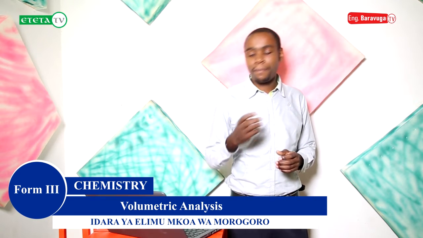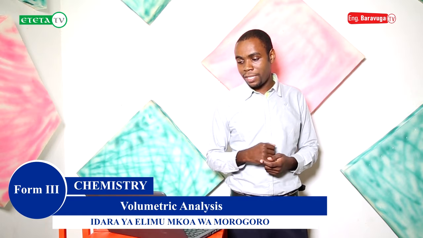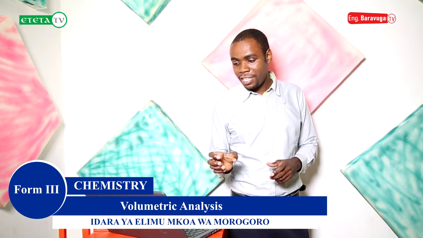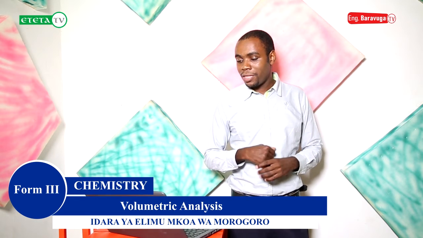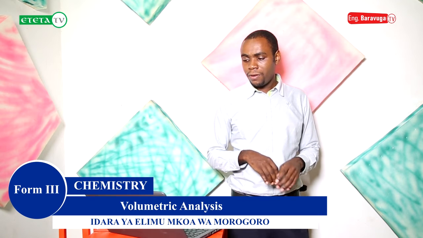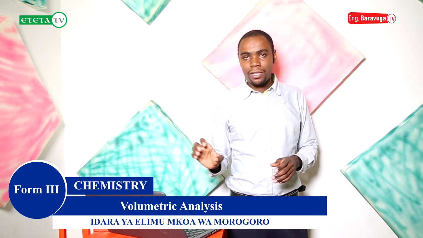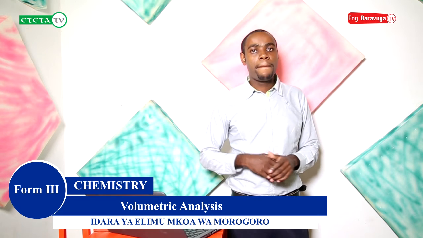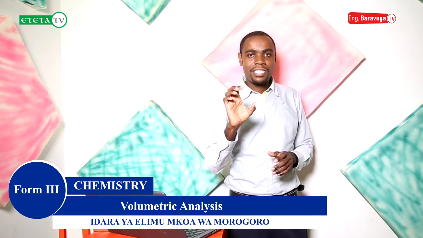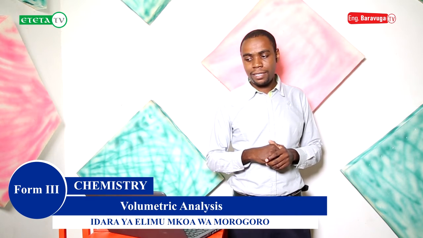Here you have been given the molarity, which is 0.1 molar, so you can calculate the mass concentration by using the formula molarity is equal to mass concentration over molar mass.